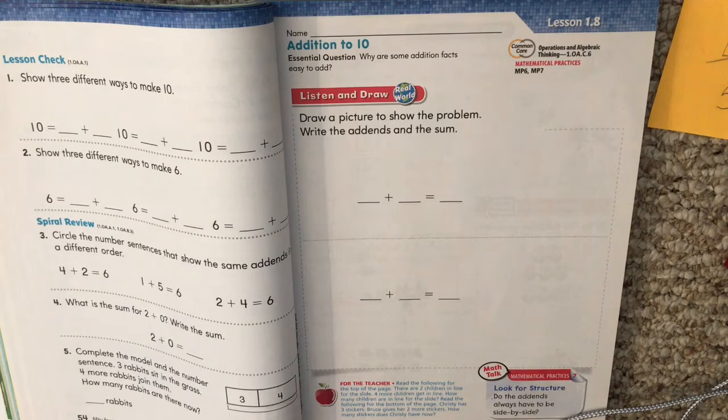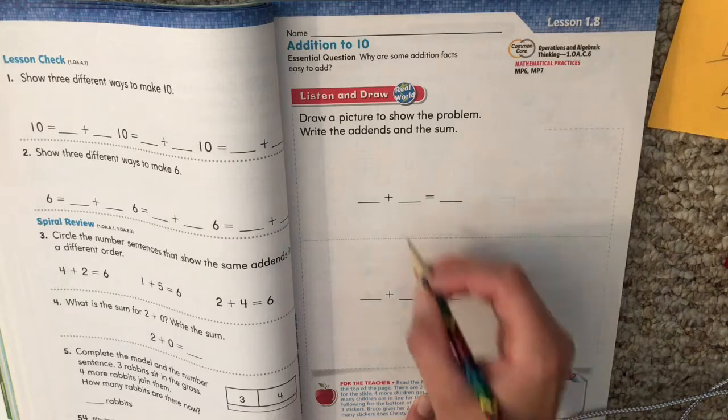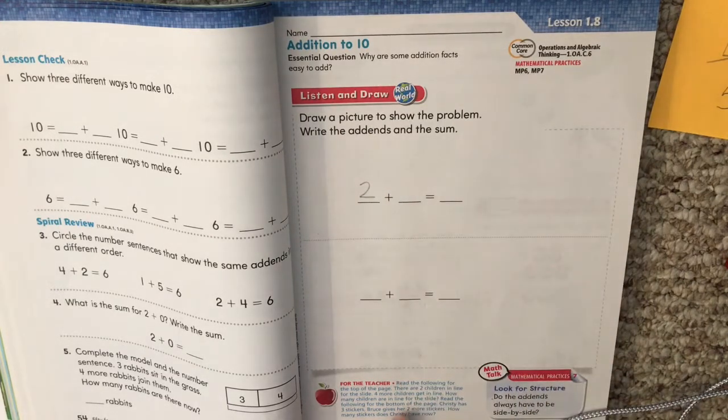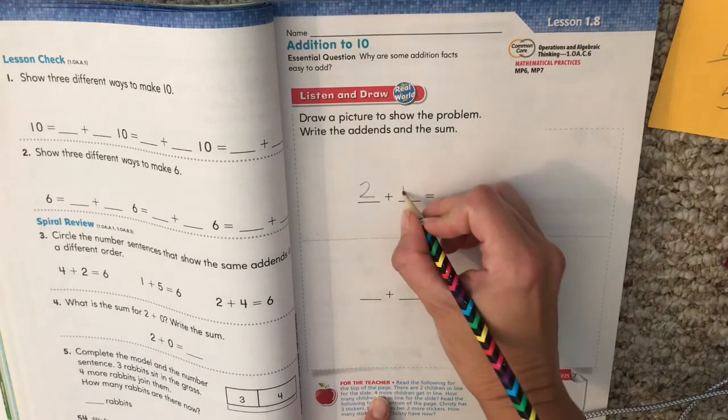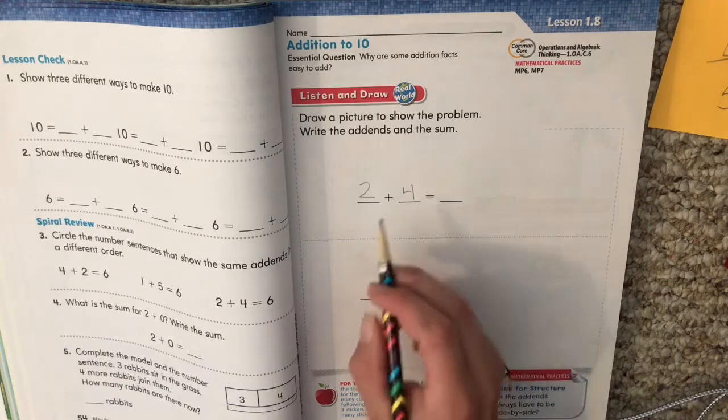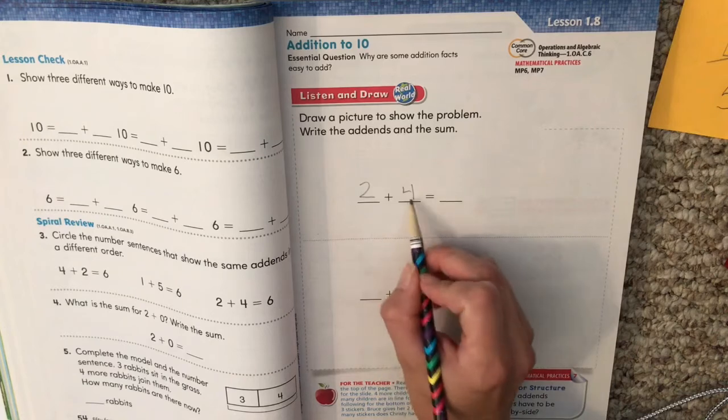So let's listen to that again and see what numbers we're using. There are 2 children in line for the slide. So 2 is our first number. 4 more children get in line. So what's our next number? 4. How many children are in line for the slide? Okay, so we have 2 kids in line, then 4 more go in line.